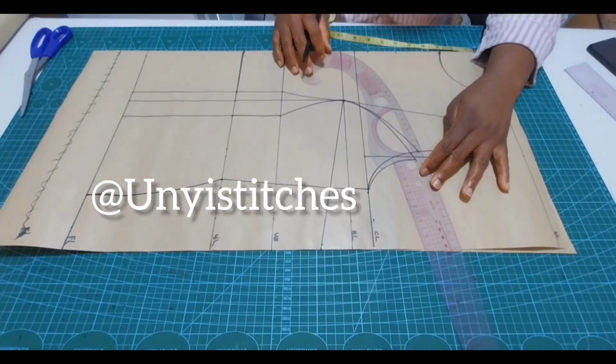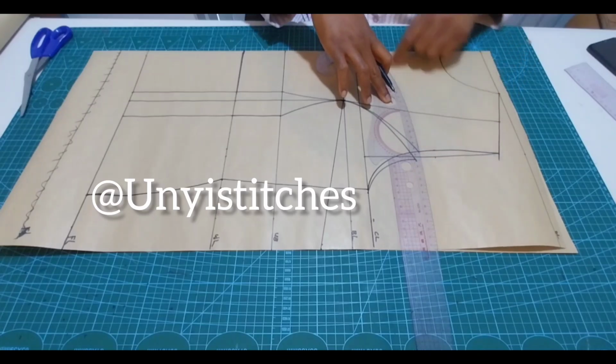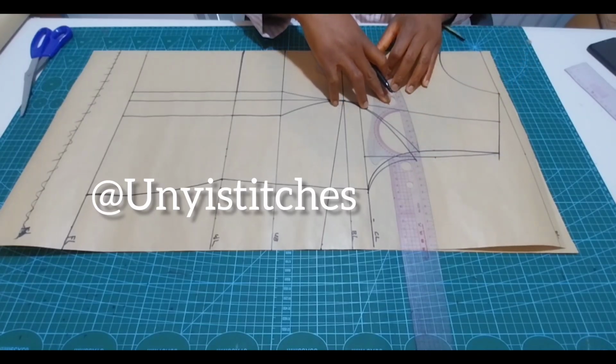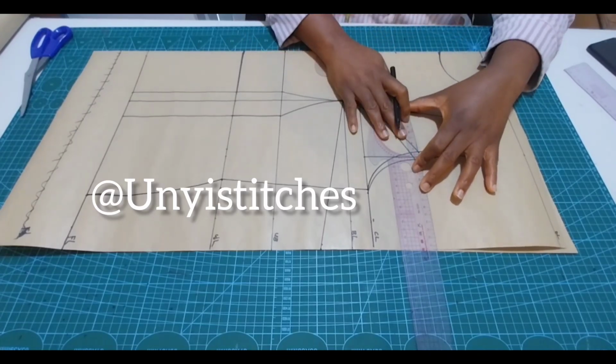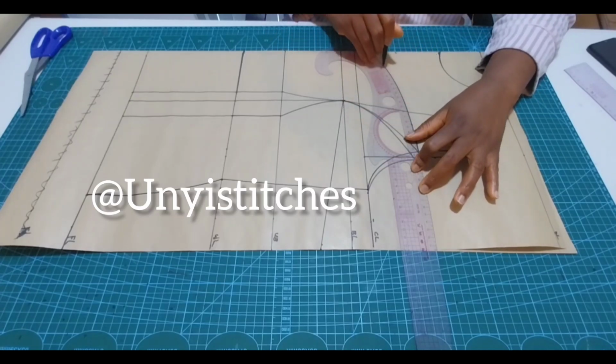The next thing will be for me to replot my neckline by creating that sweetheart neckline. So I will mark 6 inches from my shoulder line. You can decide to come down by more than 6 inches. It all depends on what you want. Then I'm going to connect it to this, my princess dart.